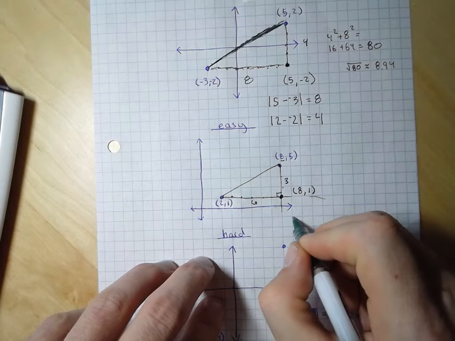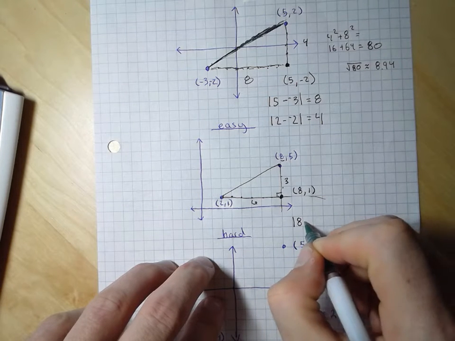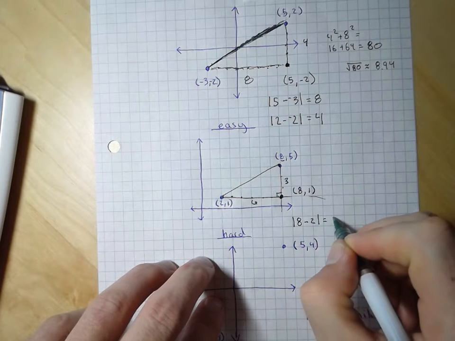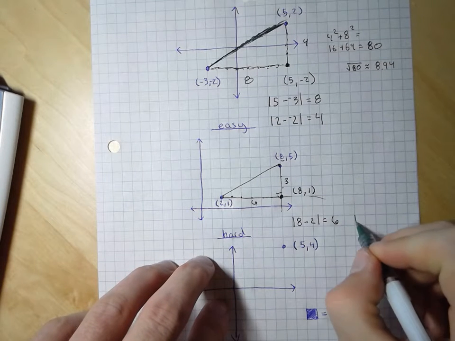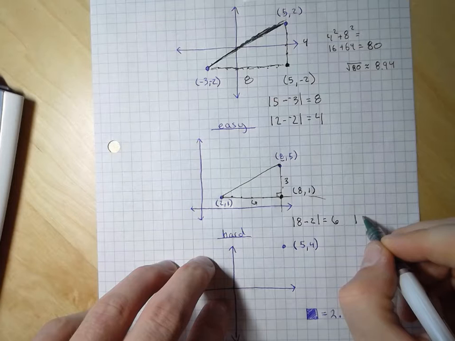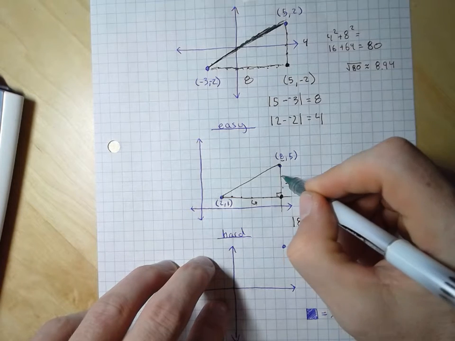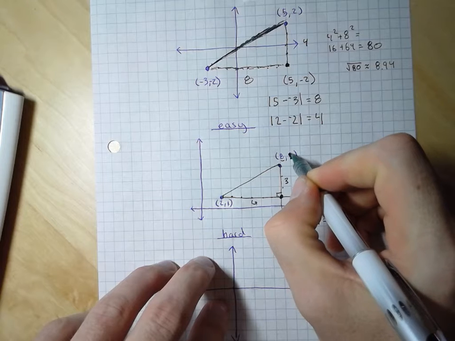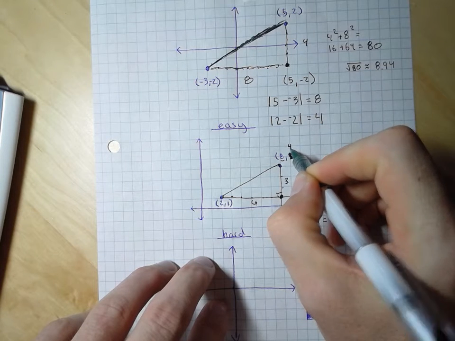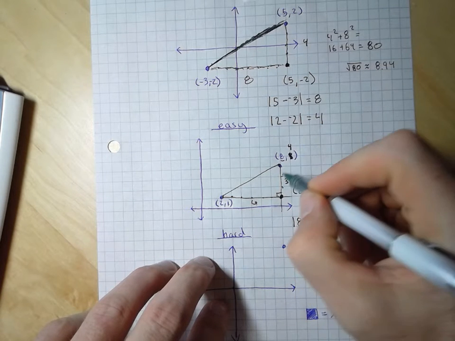We can also do 8 minus 2 equals 6, or we could do 1, 2, 3, 4. You know what? This point is mislabeled. This should be 4. 1, 2, 3, 4.